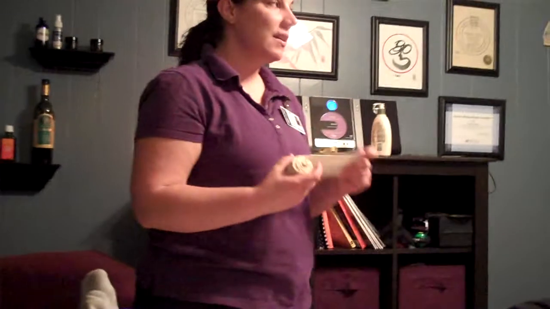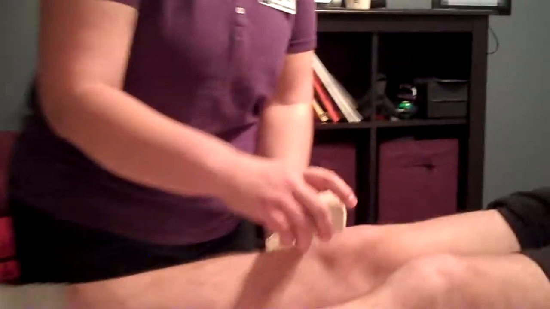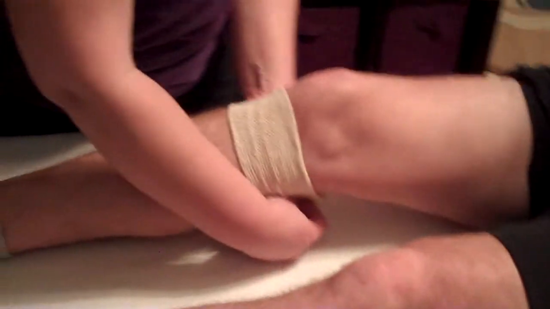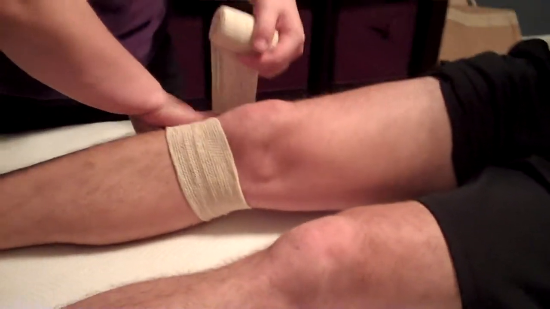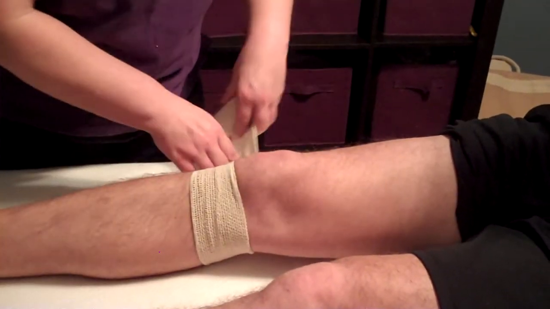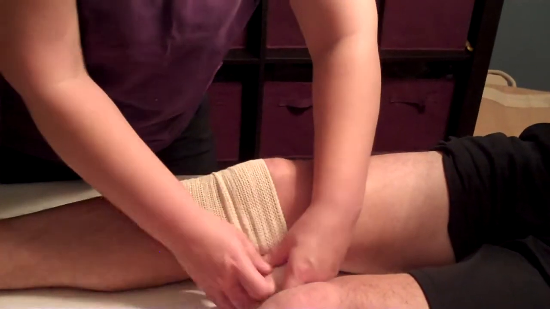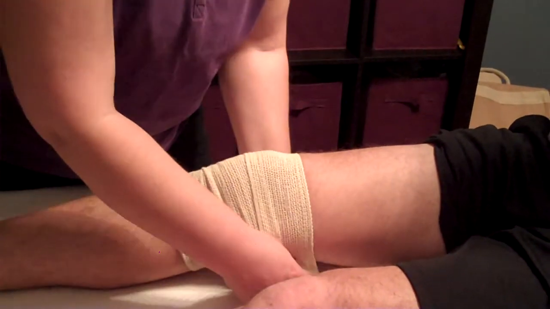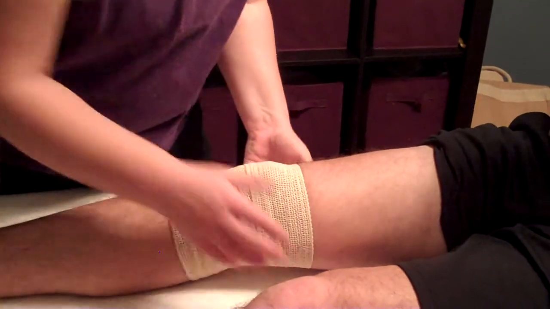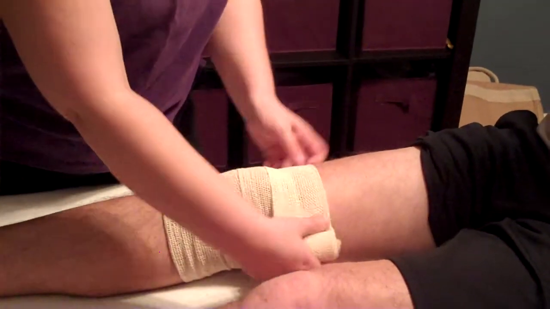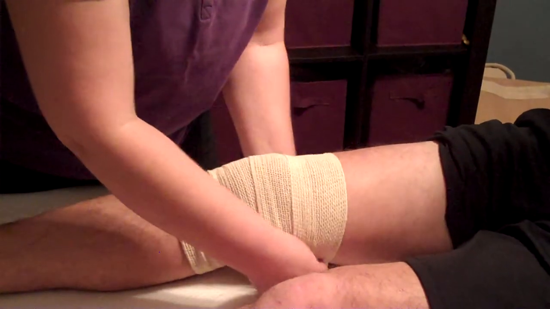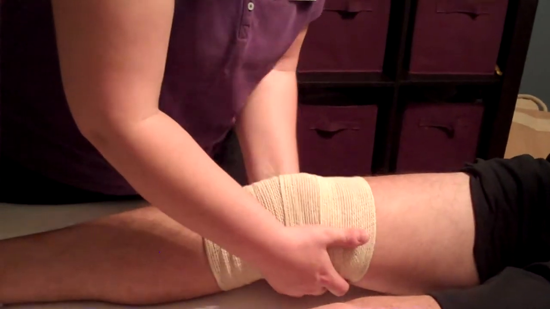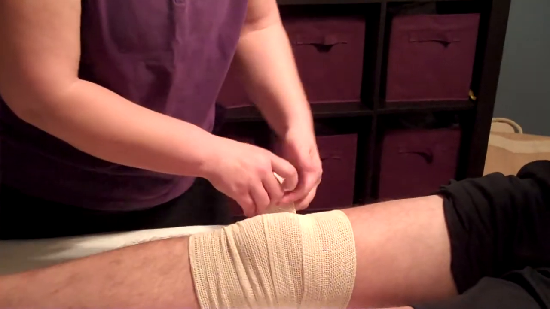Okay? So, first, we're going to compress it. This is going to help to reduce the swelling and edema that you've been having here. When you do this, I want you to start below the knee and wrap it tightly. And then as you get towards above the knee, I want you to wrap it a little bit more loosely. So more tight away from the knee, more loosely above the knee. And you just want to make sure that there are no wrinkles when you wrap it.